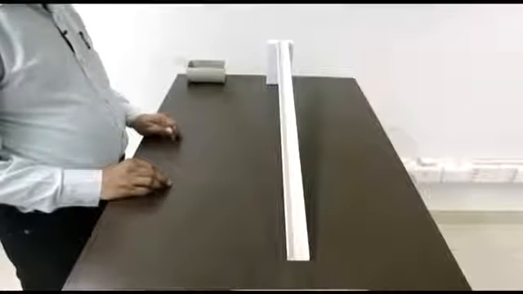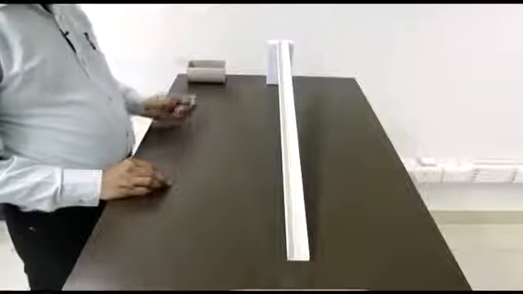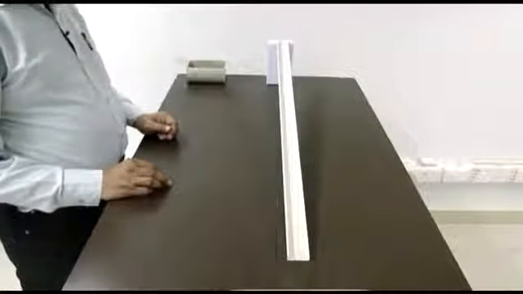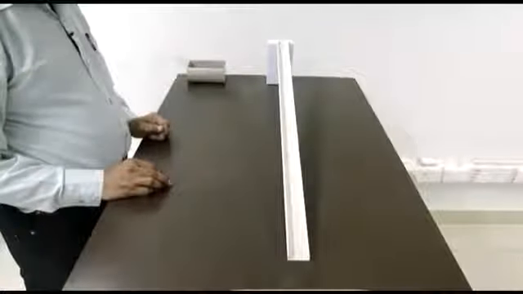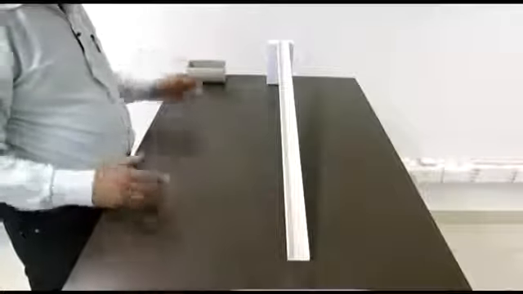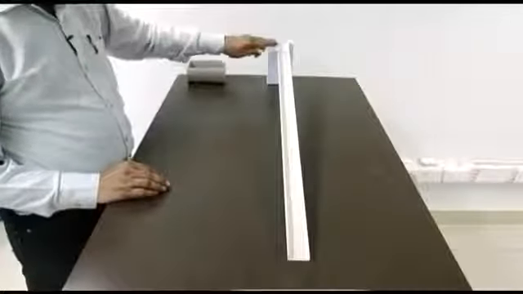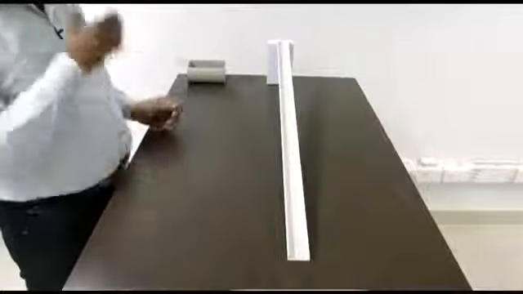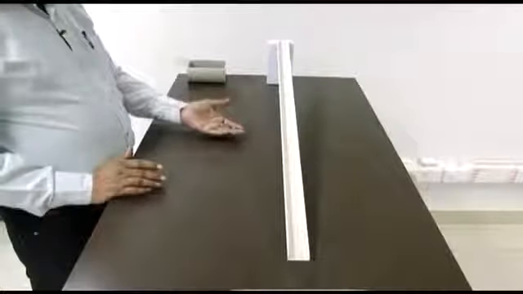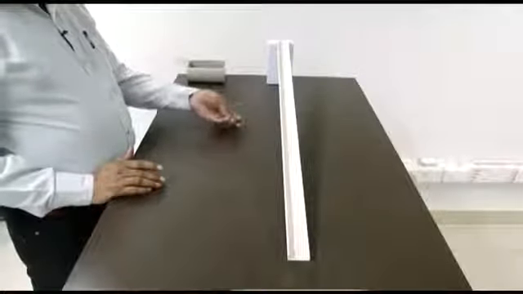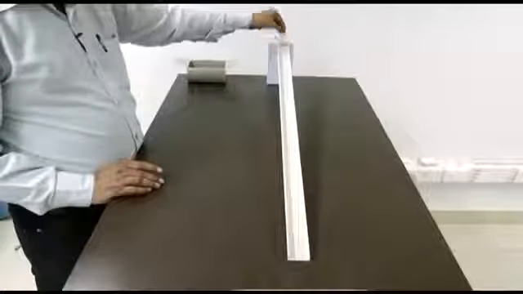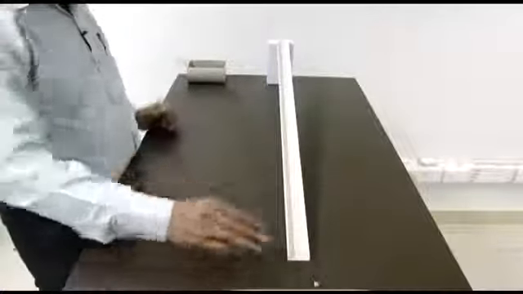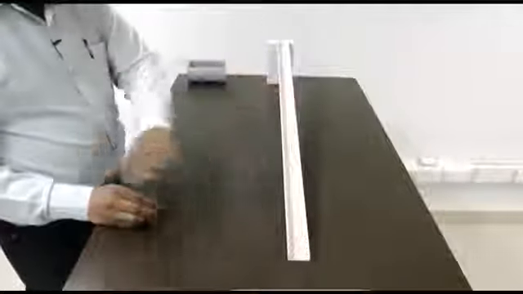So, in our next experiment, I will be looking at the motion of balls, spherical balls or maybe some other shapes on an inclined plane. So, to start with, I have this steel ball, and if I place this steel ball here, it rolls and goes down this track.